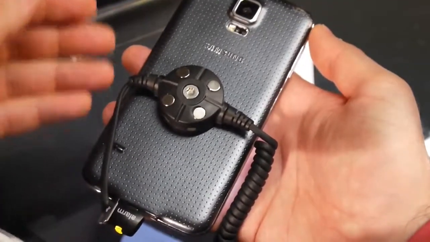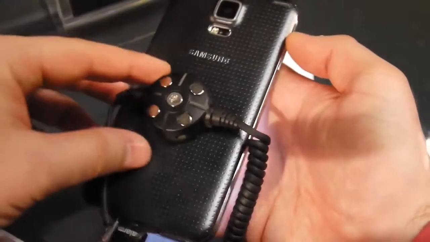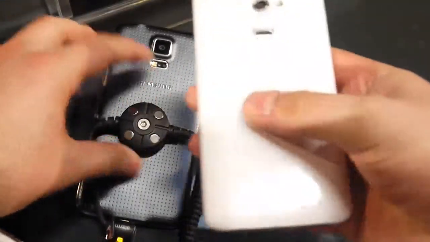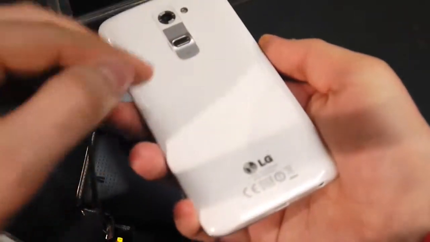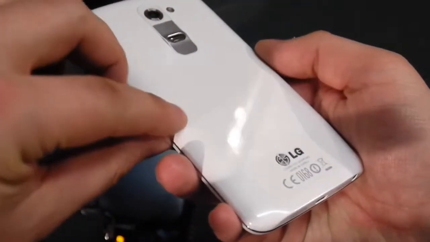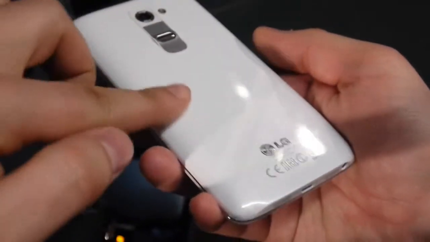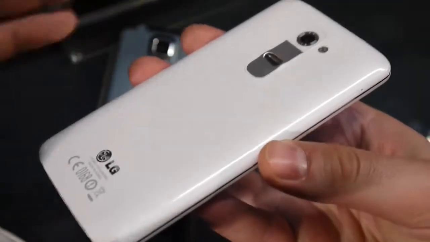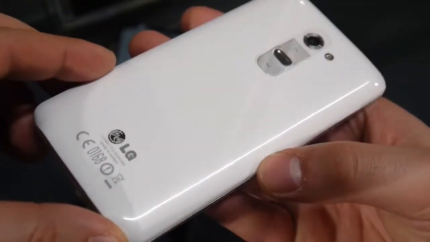And while we're at it, we have to mention that the Samsung Galaxy S5 will come in a variety of vibrant colors. The LG G2 here definitely doesn't look as premium. It is built of glossy plastic. It has a really fine pattern here, but as a whole, the phone is made of glossy plastic and definitely doesn't feel quite as premium as the Samsung Galaxy S5.